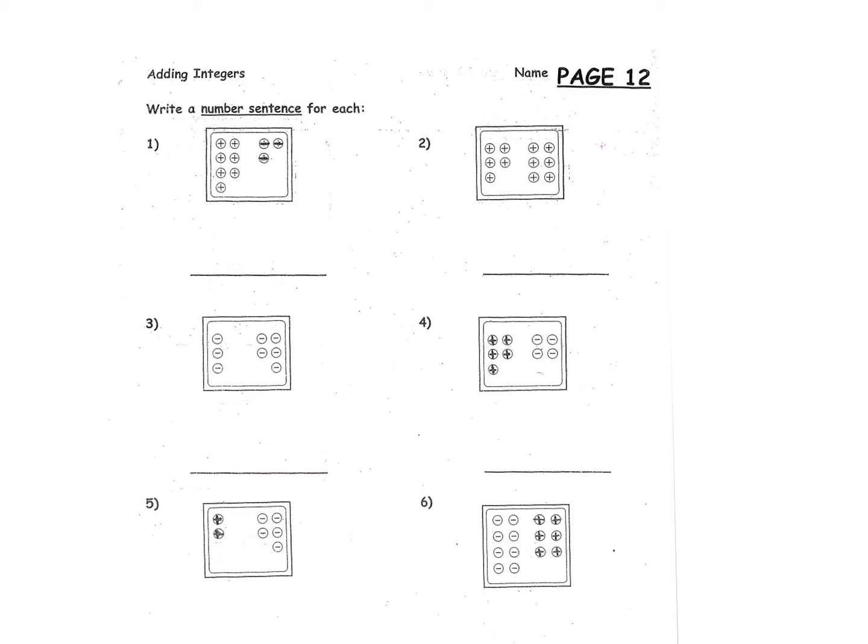Welcome to your integer packet. Please turn to page 12. In this video, we will cover page 12, 13, 14, 15, and 16. We will be writing number sentences for addition problems using the chips and using the number line.